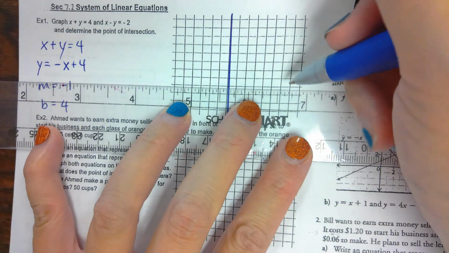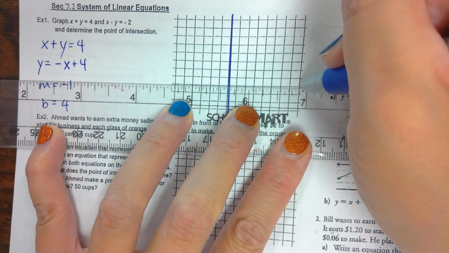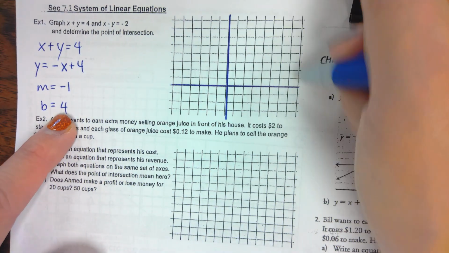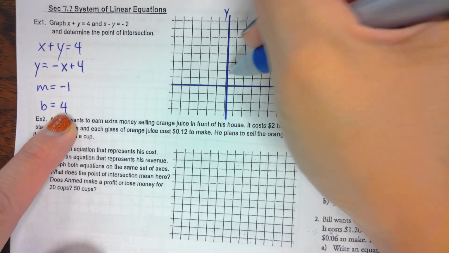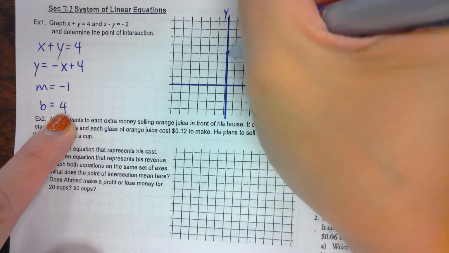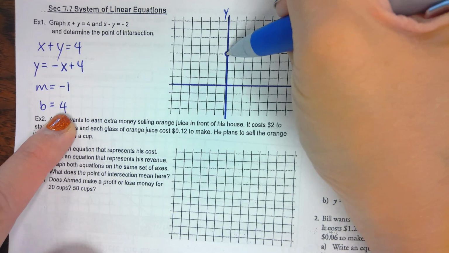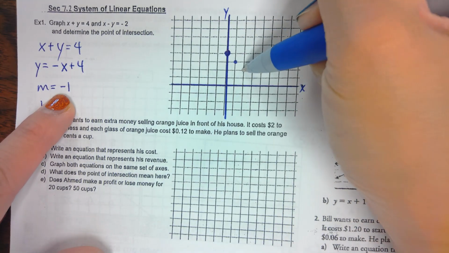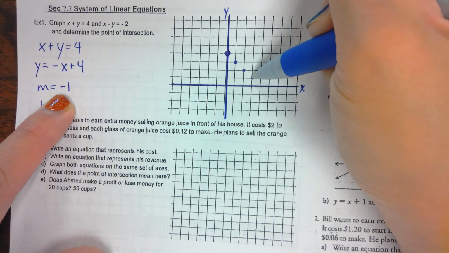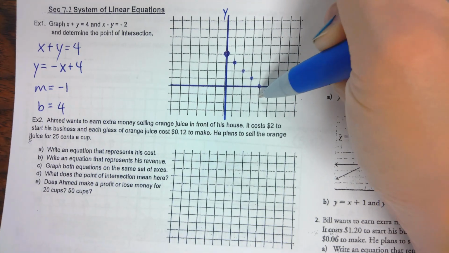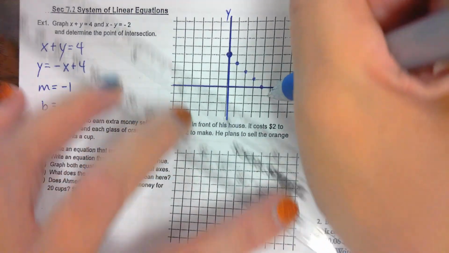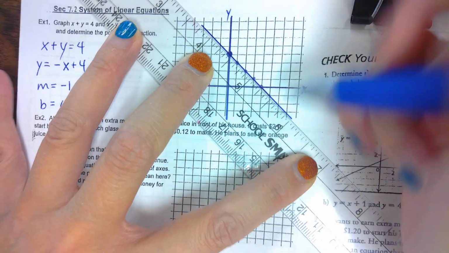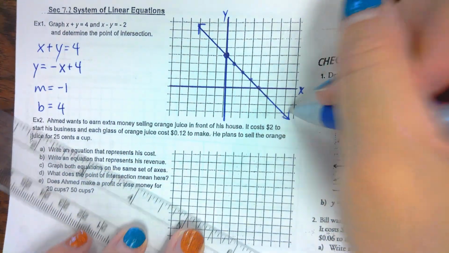Okay, so first off, plot that 4 on my y-intercept. 1, 2, 3, 4. Put that point right there, and then slope is negative 1. So I'm gonna go down 1 over 1, down 1 over 1, down 1 over 1, down 1 over 1. I can keep going forever until I get a very nice line. Okay, so there's my first line.